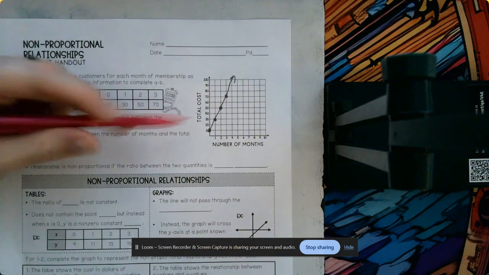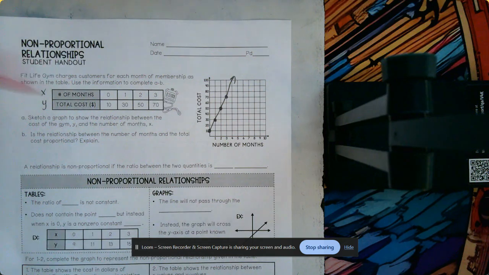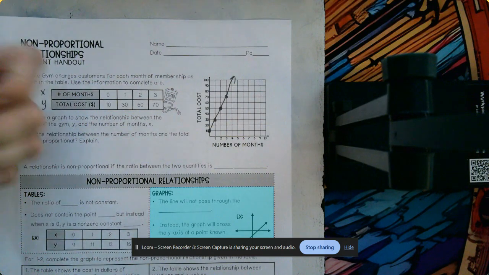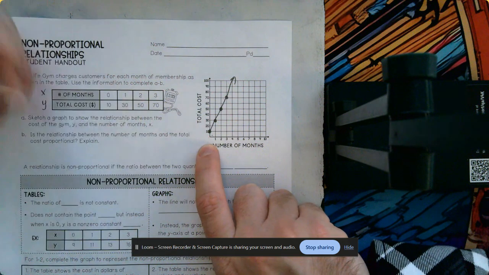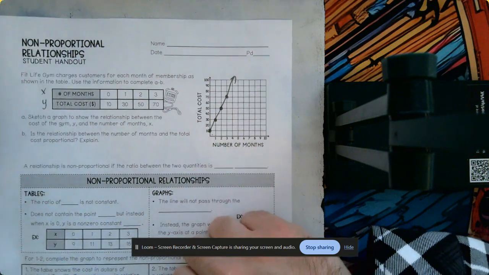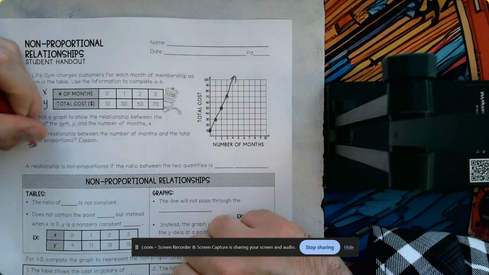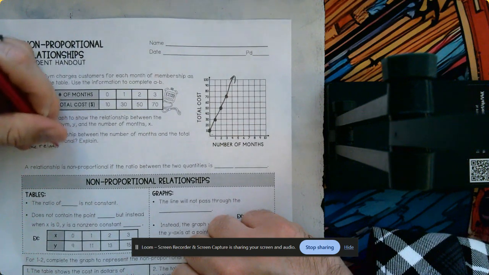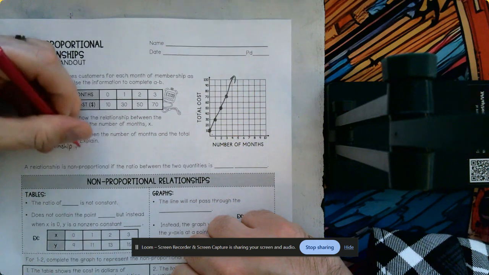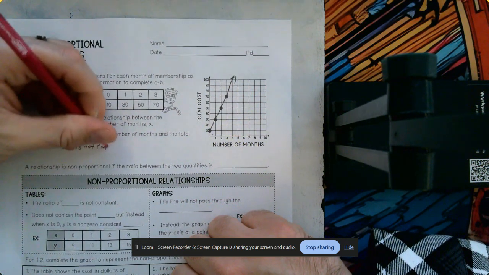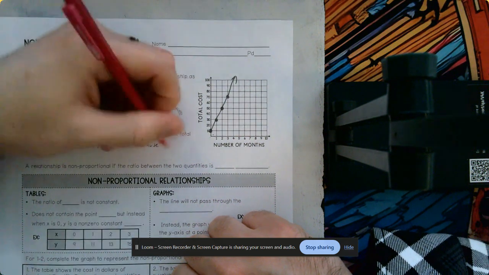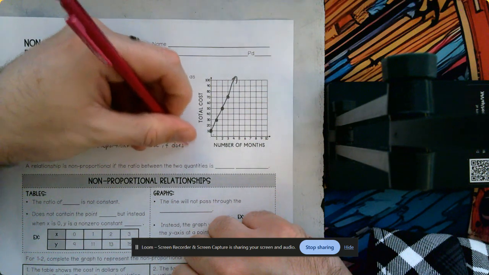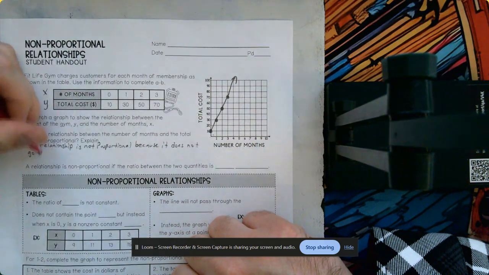All right, so there's what your graph should kind of look like. And then now you need to think back on 6.3. What do graphs look like if they have a proportional relationship? Your first instinct was they should go through the origin. Does this go through the origin, 0, 0? No, it does not. So that's our first reasoning when we explain why the relationship is not proportional. So the relationship is not proportional because it does not go through the origin.